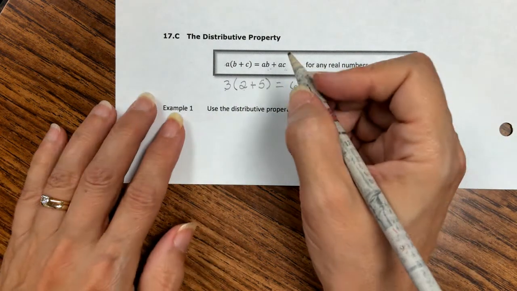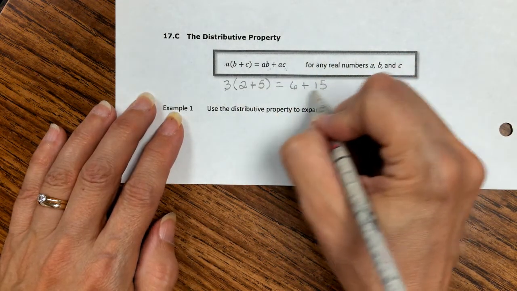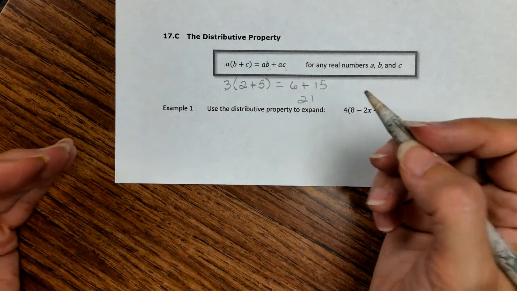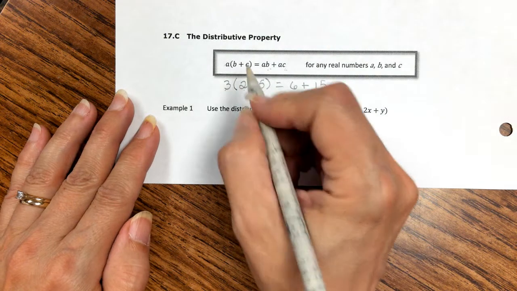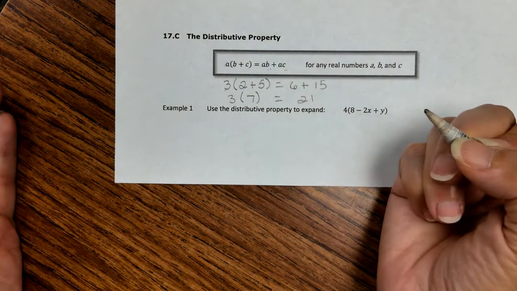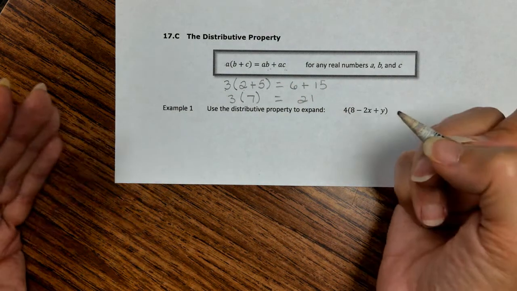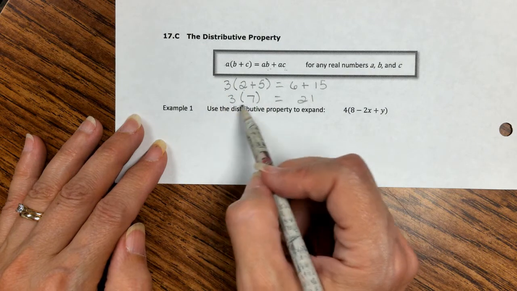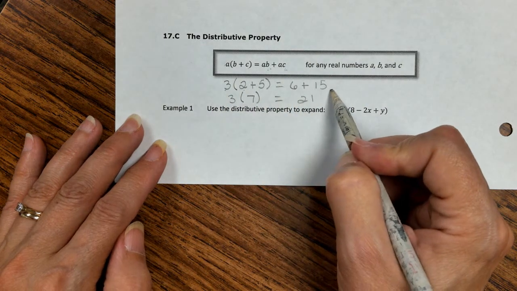Okay, that's giving us 21. Now if we do the order of operations, we will be adding the 2 and the 5 first, and that does equal 21. So either way works. Usually it'll be simpler work if you just follow the order of operations and not distributing these.